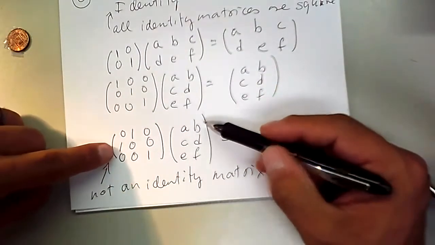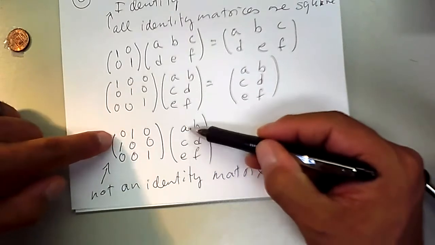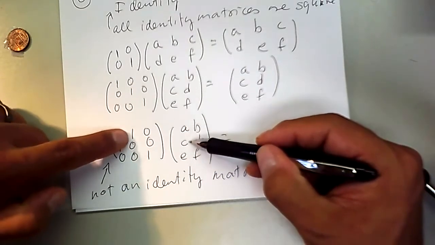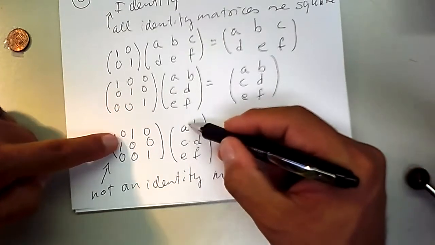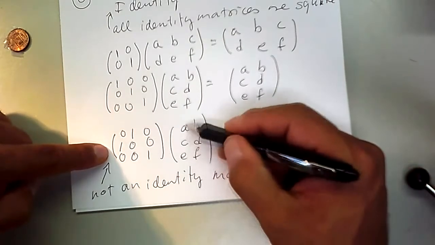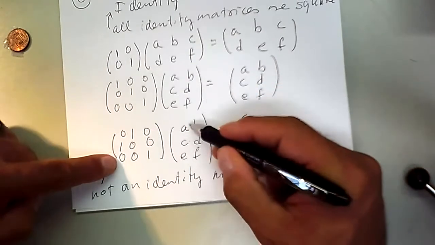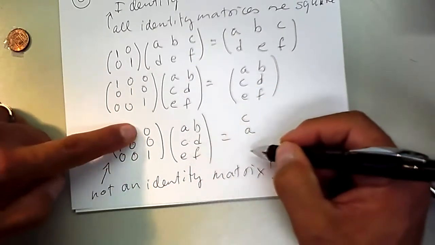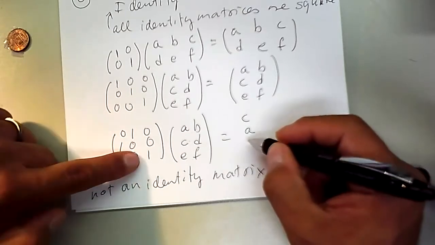So what this matrix does is, as we start multiplying through, it picks the second element and places it first. And then we pick the first element. And then we pick the last element because the other parts of those rows are zeros.